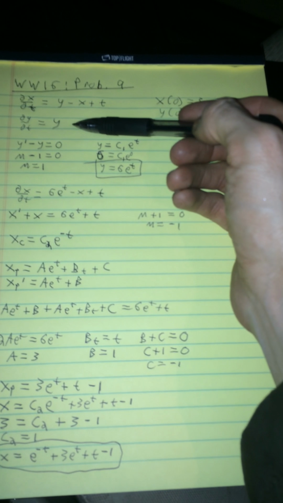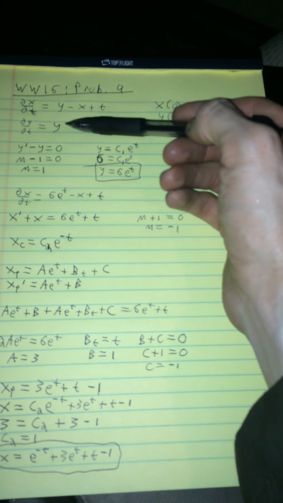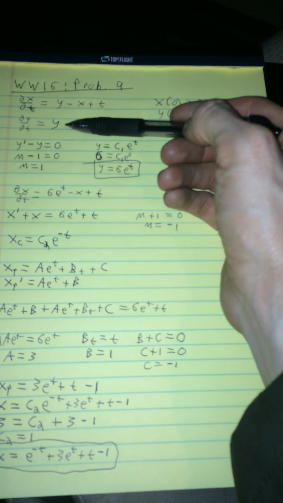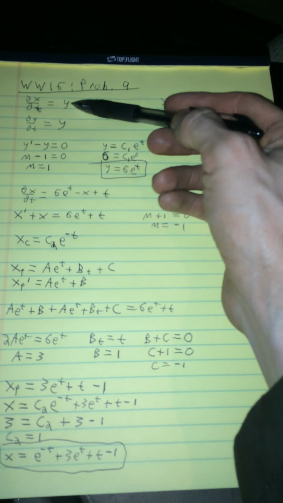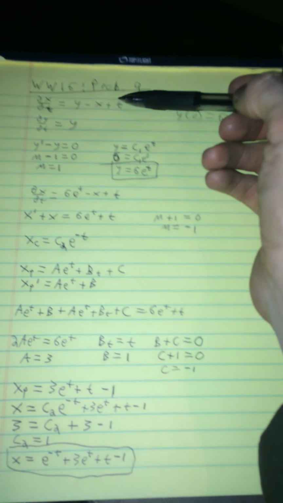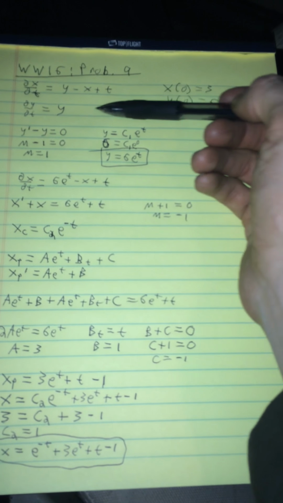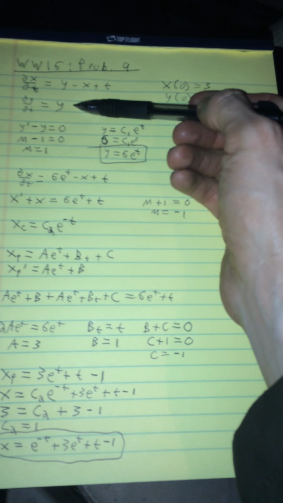If we can solve this, then we can plug in the y that we get for this in terms of t straight into here, and then we can solve this. So it's easier than it looks. So let's just focus on solving this.